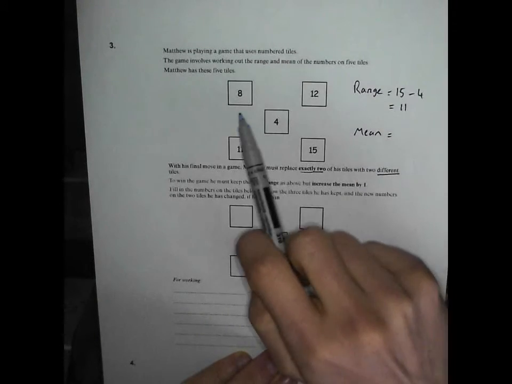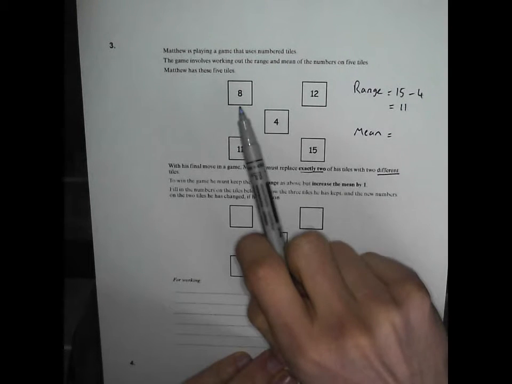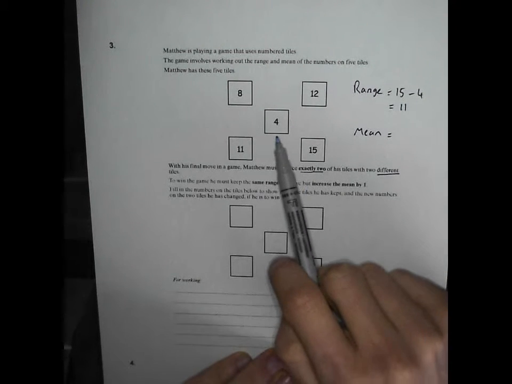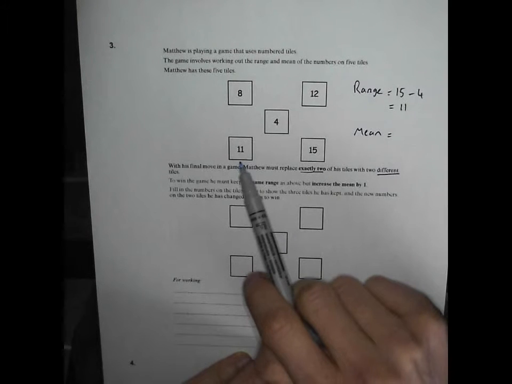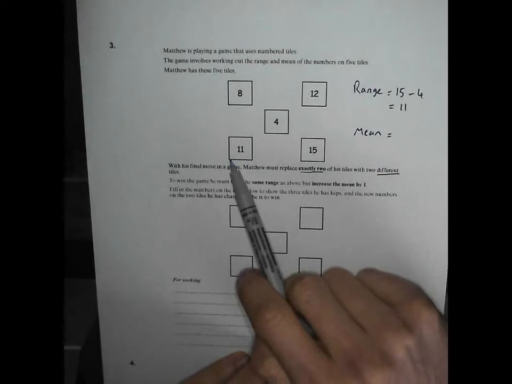To get the mean, we're going to need to add up the total of all the tiles and divide by how many tiles we've got. Well, the total, and this is probably going to be on a non-calculator paper, is 8 plus 12, which is 20. Add on 4 is 24. Add on 11, I think if my maths is right, is 35. Plus a 15 gives a total of 50. And we've got 1, 2, 3, 4, 5 tiles in total. So to get the mean, I'm going to do 50 divided by 5, which I reckon is 10.